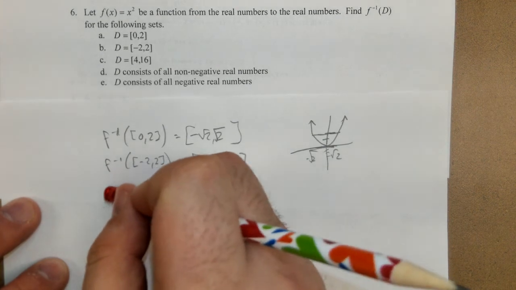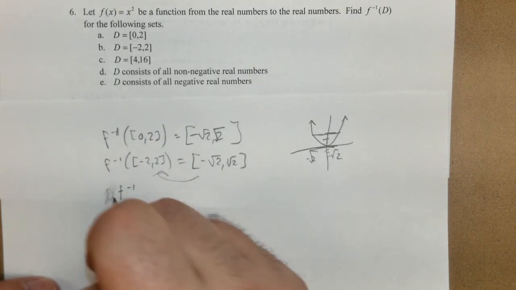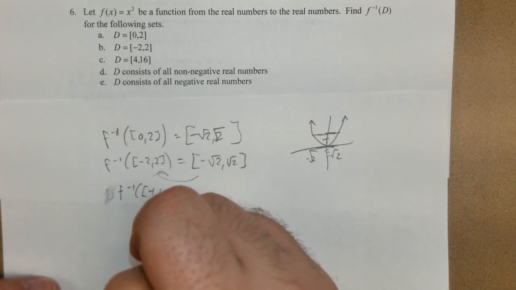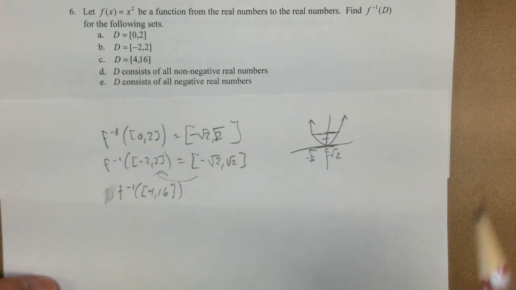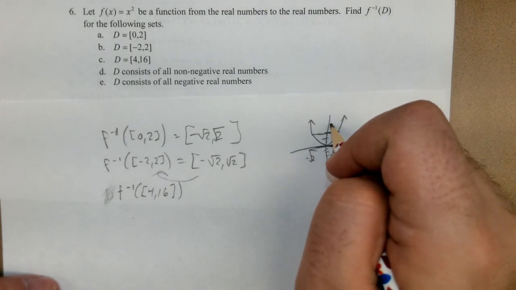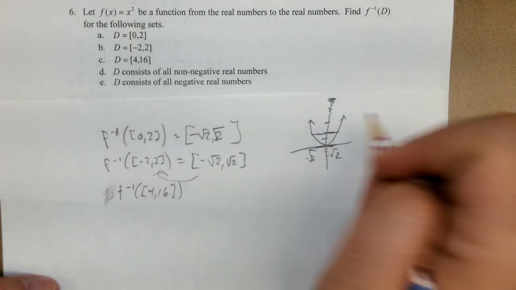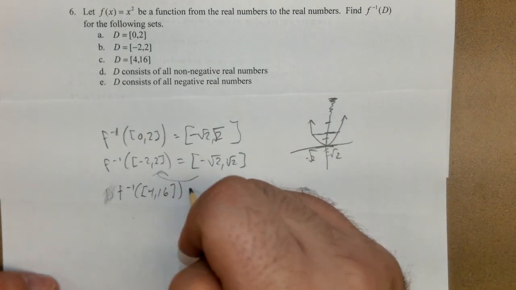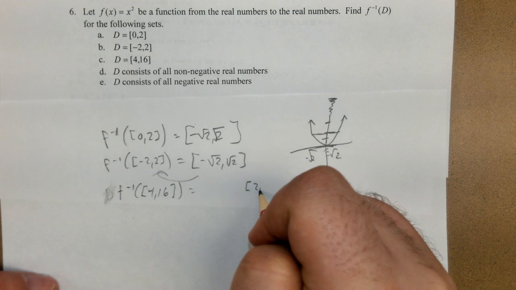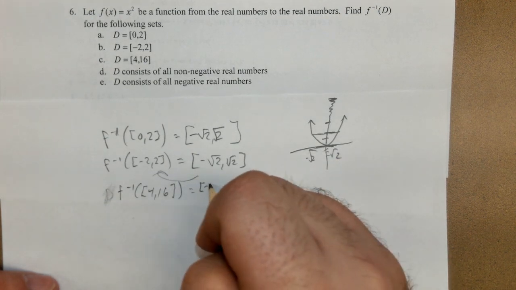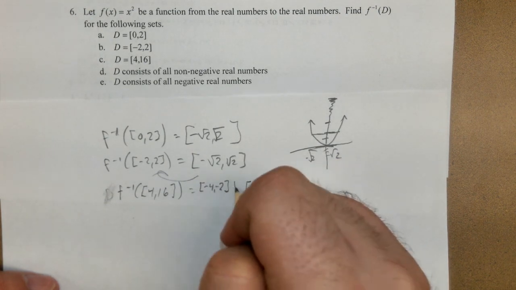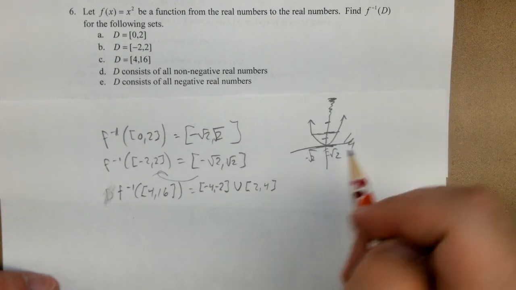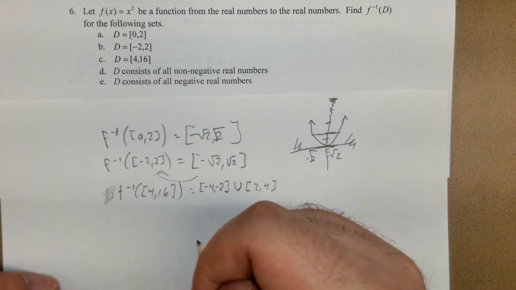Now I want to pull back 4 to 16, closed. Okay, so that's way up here for the y values. But you can see there's going to be stuff on both sides, and they're going to be separate. That certainly is from 2 to 4, closed, but also minus 4 to minus 2. And I'm going to union those two sets. So I get two different chunks, right? There's the stuff over here and the stuff over here that go to those y values.